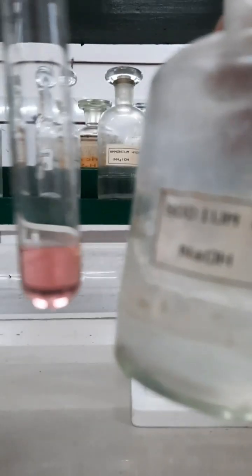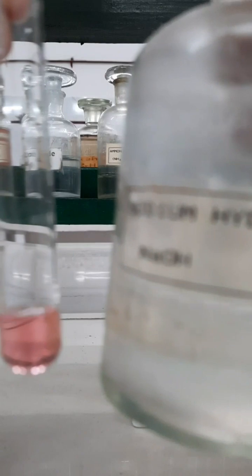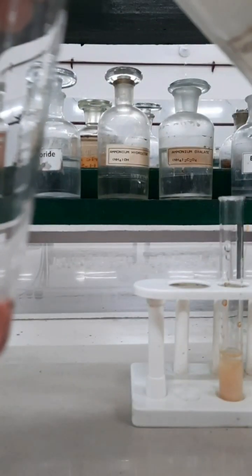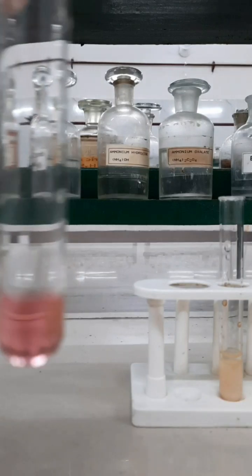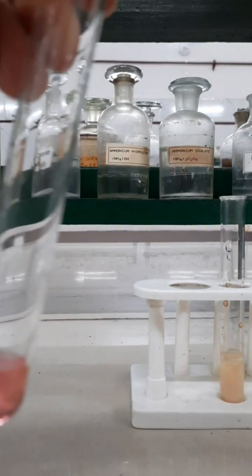Now let us perform a unique test exhibited by the cobalt 2+ ion. Here is an aqueous solution of cobalt 2+ ion and I am adding sodium hydroxide solution into it and recording the observation.